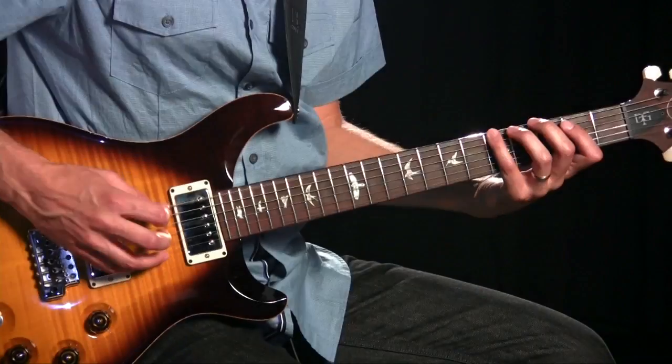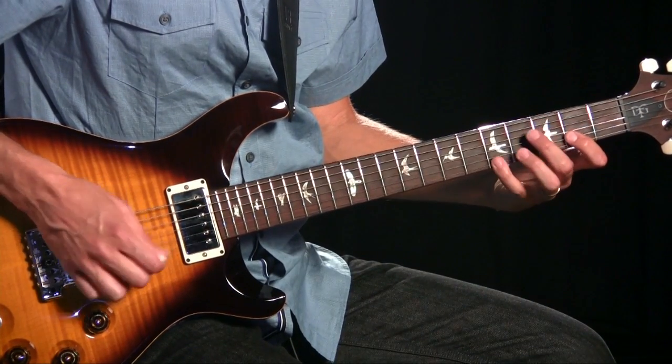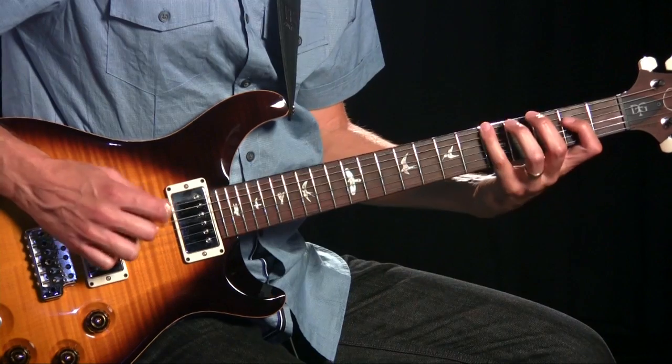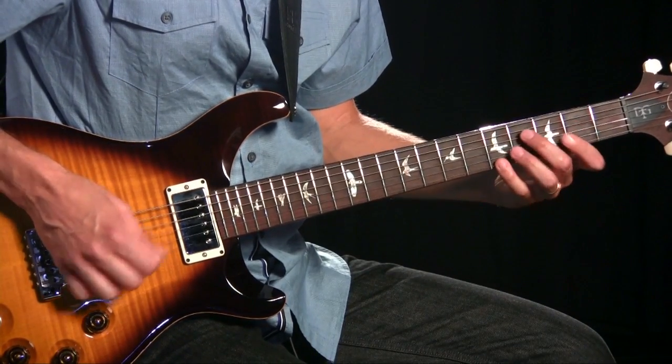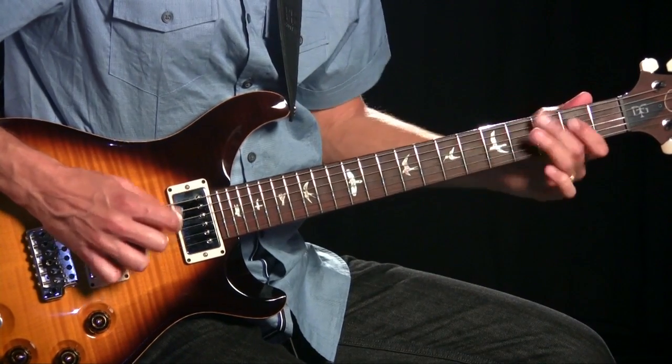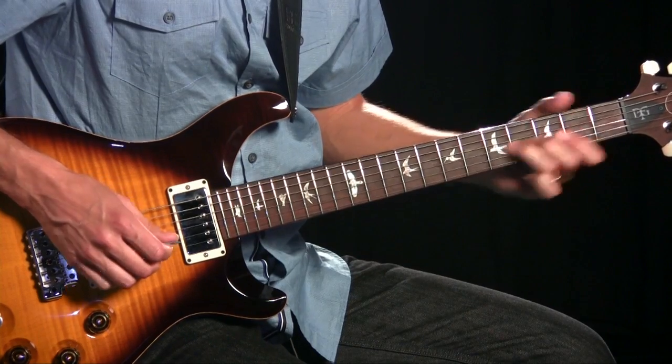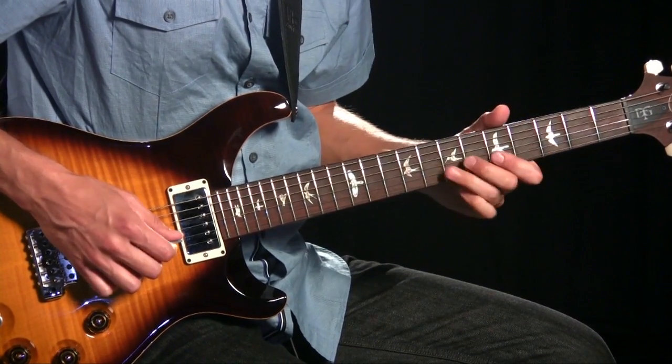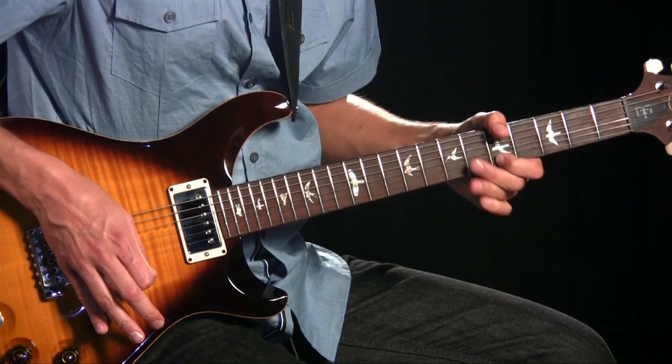Now that you know to use the major pentatonic over a dominant 7th chord, here is some sample playing over my A7 track. The major pentatonic examples begin at measure 33 in the free tab. And to start off, I simply played up and down the A major pentatonic using quarter notes.